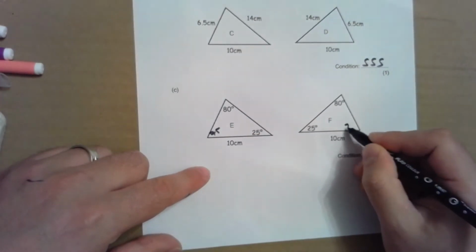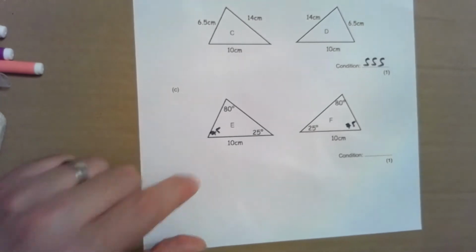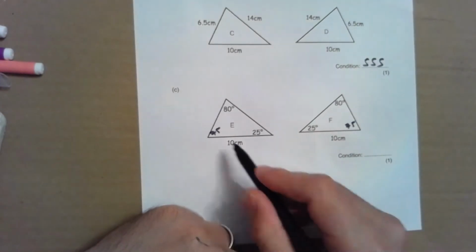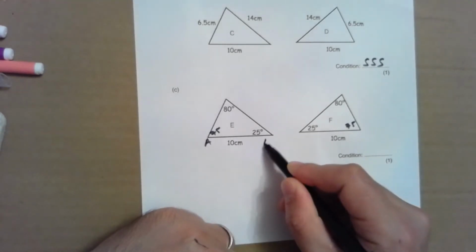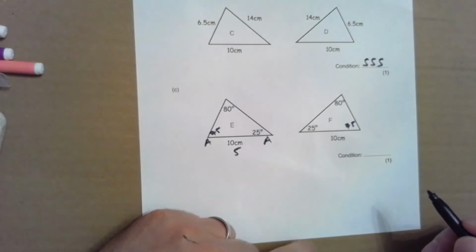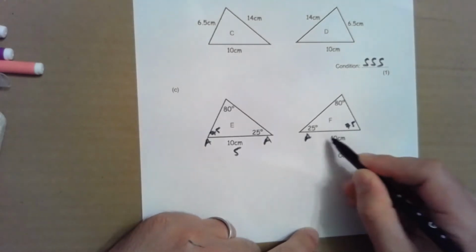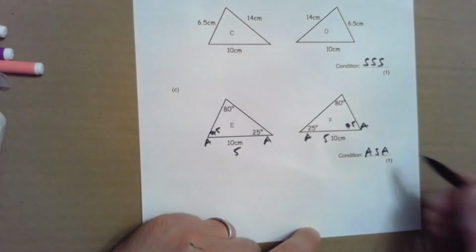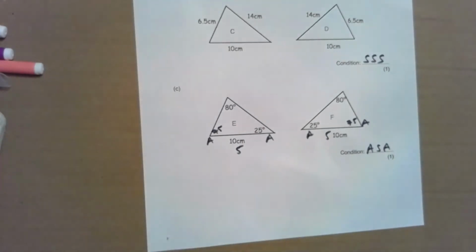Likewise, that will be 75 degrees, and that's going to make 180. So we can now say that we've got an angle of 75, 25 on either side of the length S, and that's true for both triangles, therefore ASA applies, so they're congruent.